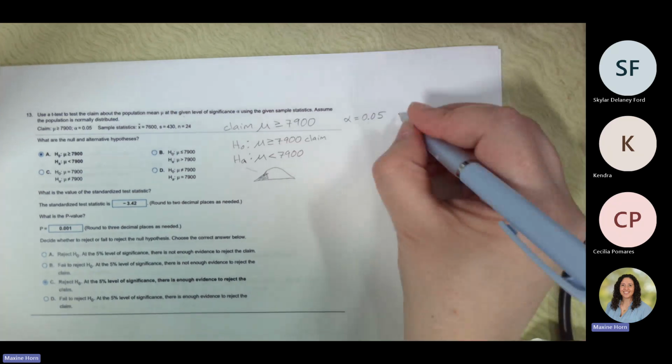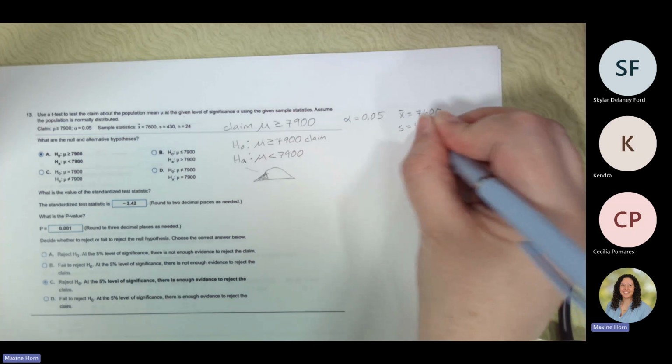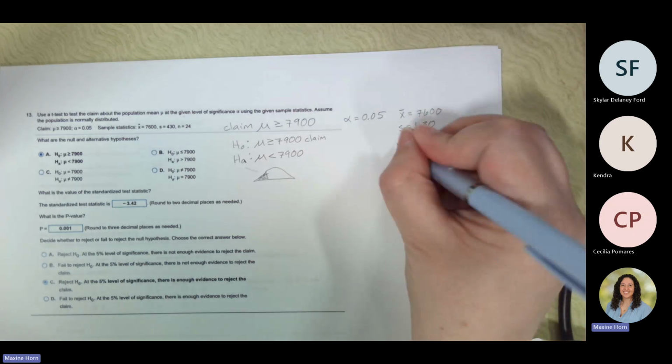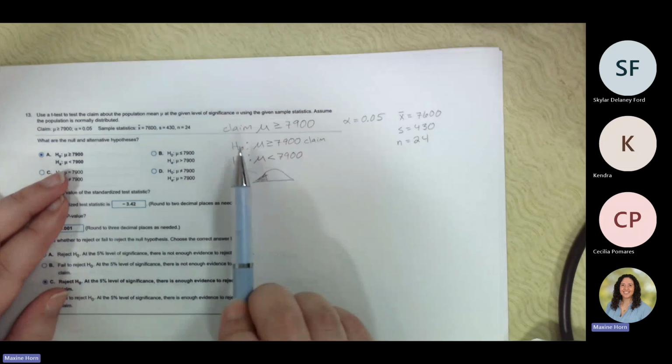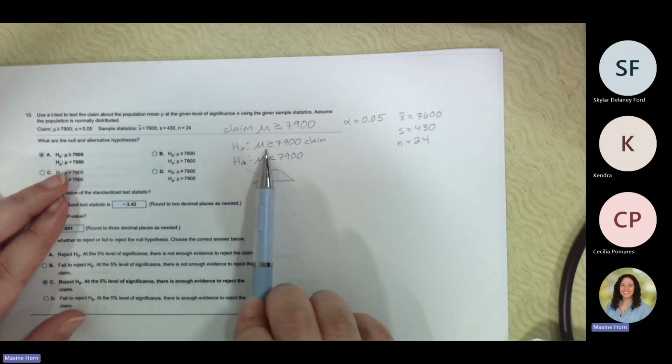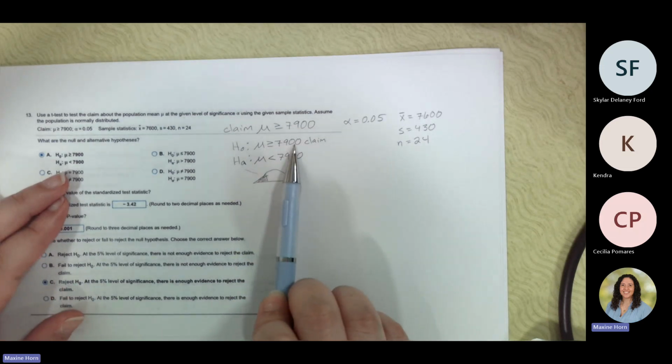And our sample statistics that we were provided is that the sample mean is 7,600, the sample standard deviation is 430, and our sample size is 24. Okay, so the first one we've already answered, right? Our null hypothesis was the claim, mu is greater than or equal to 7,900. The alternative hypothesis is the complement of that, less than 7,900.